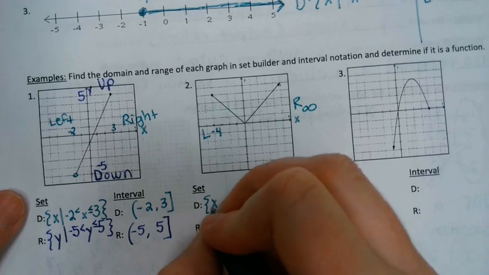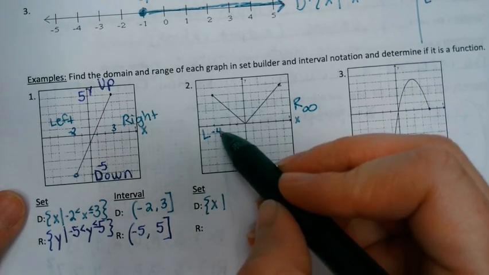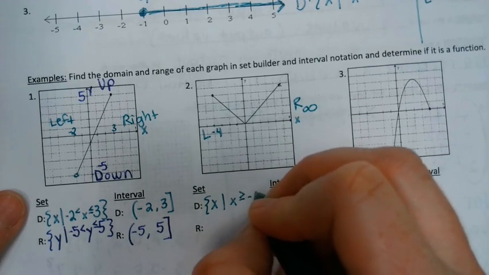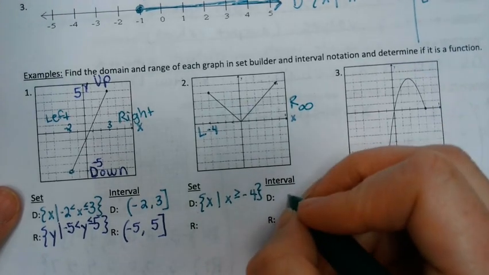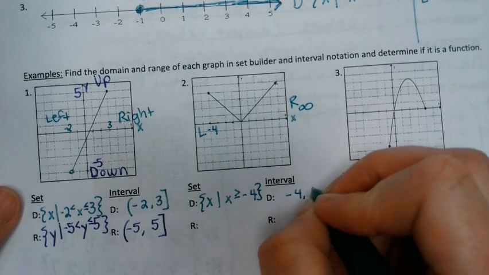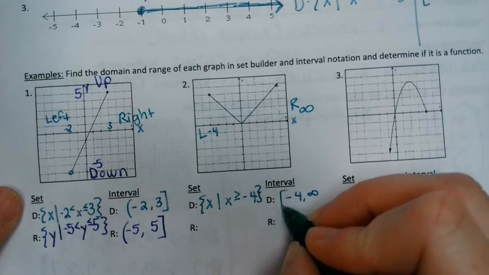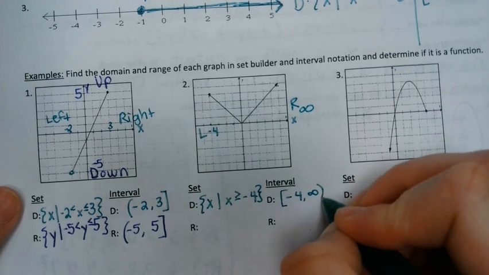So it's the x values such that x is at -4 or larger. So x is greater than or equal to -4. So our interval notation would be -4 to infinity. We use brackets on the numbers that have a closed circle, parenthesis on infinity.